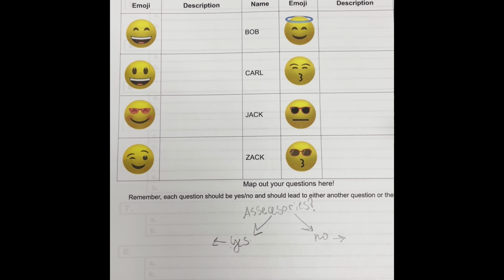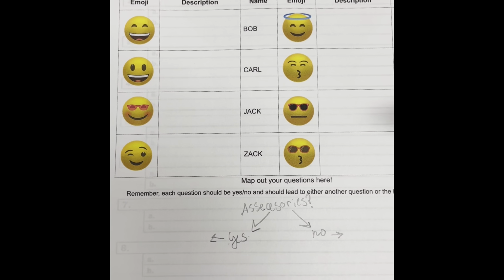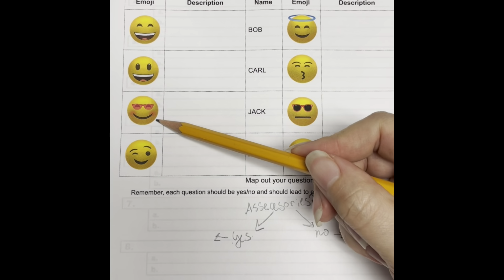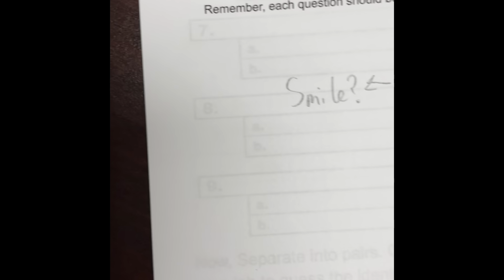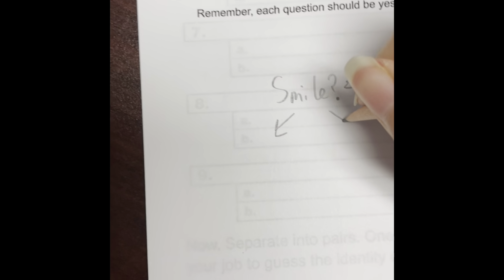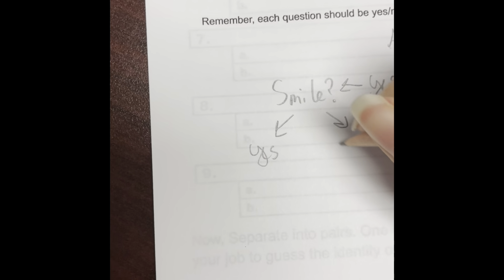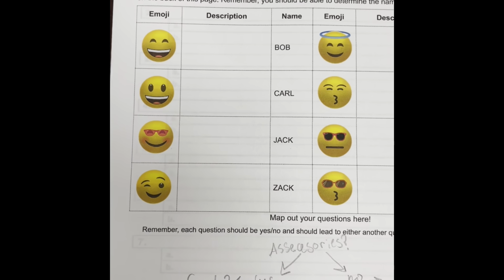So if I'm going to eliminate half of these guys, I see that 2 of them are smiling and 2 of them are not smiling. So I'm going to say smile. And again, the answer can only be yes or no. Now, if we're smiling, let's just say yes.